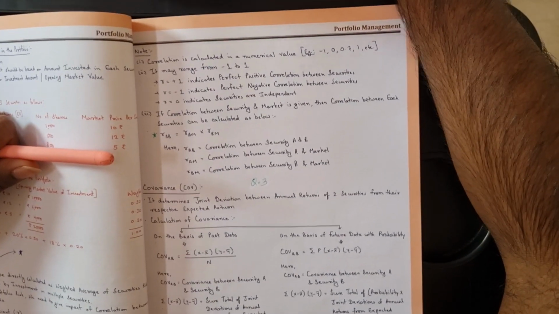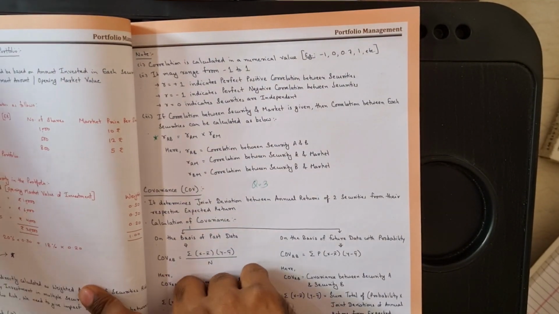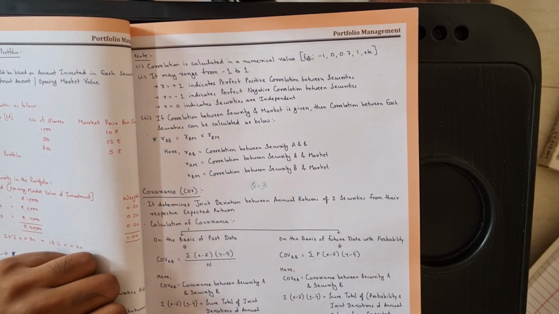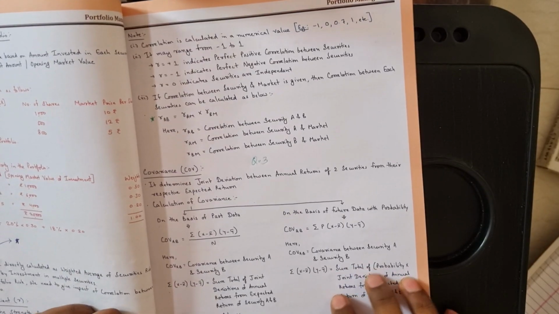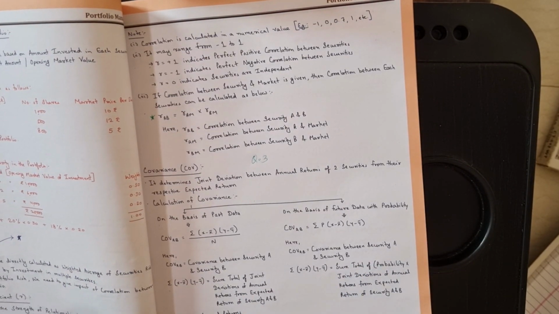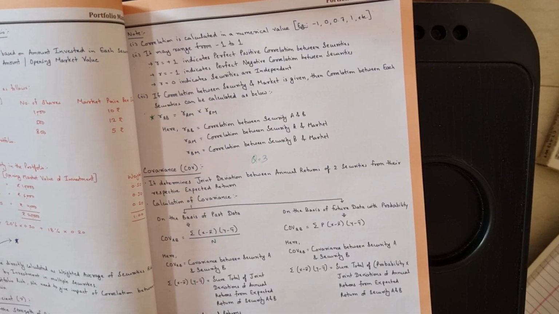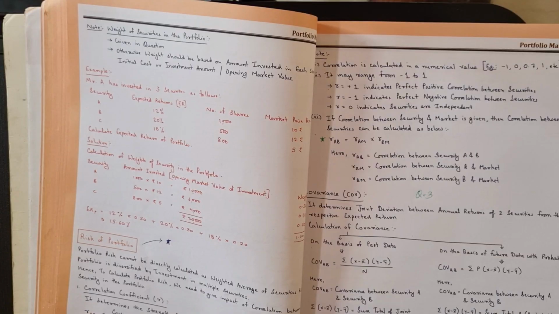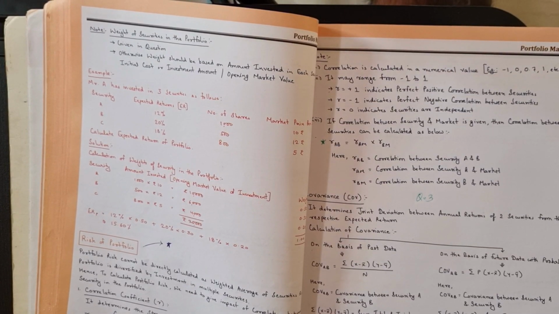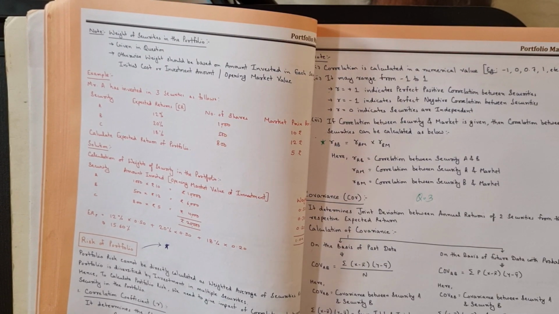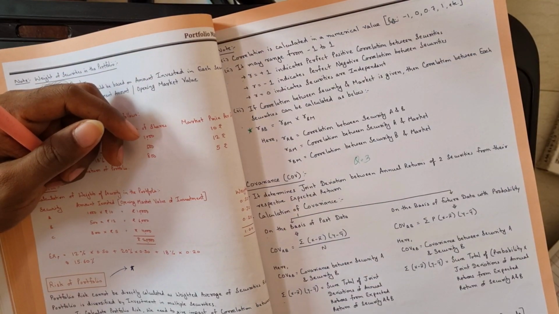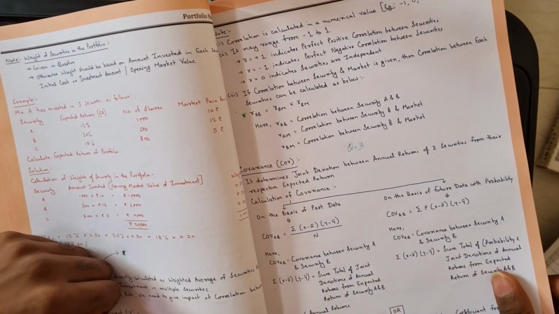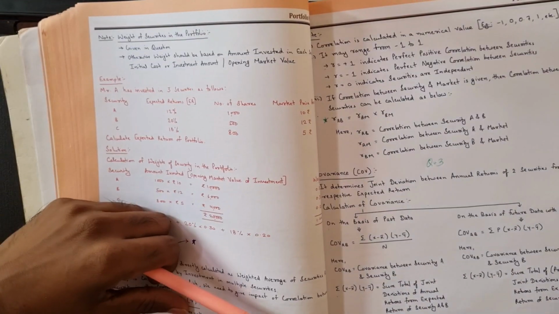So accordingly it will be summation of (x minus x bar) into (y minus y bar) divided by n, and here we will multiply with probability. Also the alternate formula that I gave you is derived from here only. From here it is derived: RAB into standard deviation of A, standard deviation of B is equal to covariance of AB. Covariance of AB is equal to standard deviation of A, standard deviation of B, correlation of AB. Just remember this formula. If you can't understand the logic, just remember the formula.